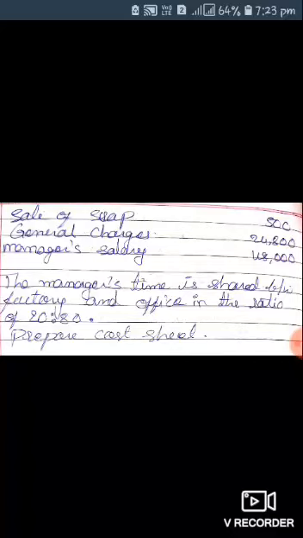Here they have given another additional information to facilitate preparation of cost sheet. The manager's time is shared between factory and office in the ratio of 20:80. So here they are asking to prepare the cost sheet for the year ending 31st March 2013.